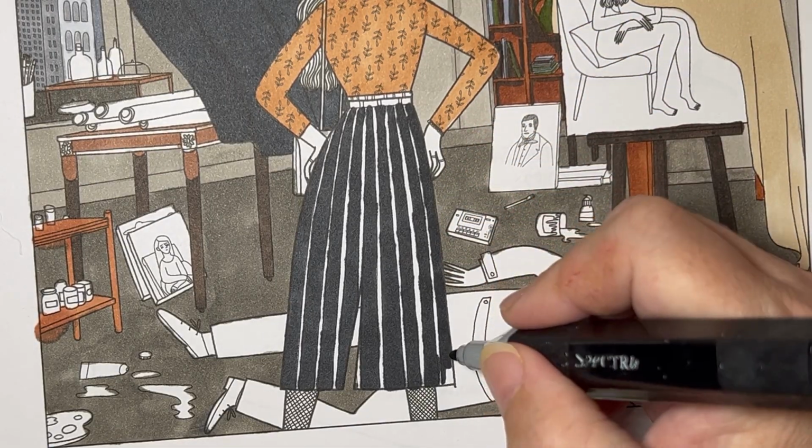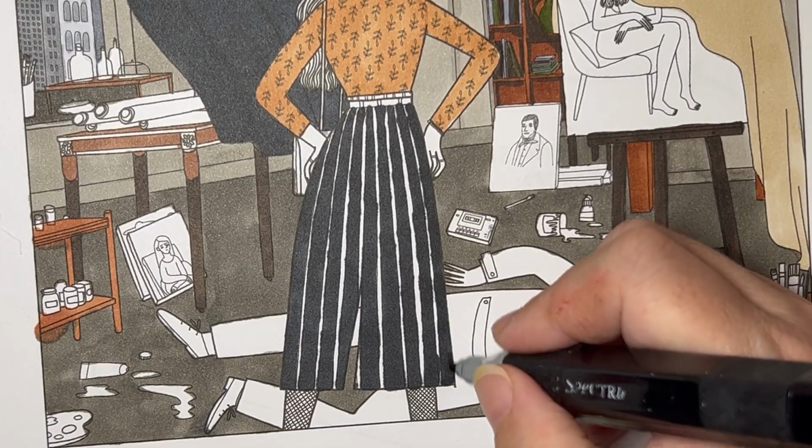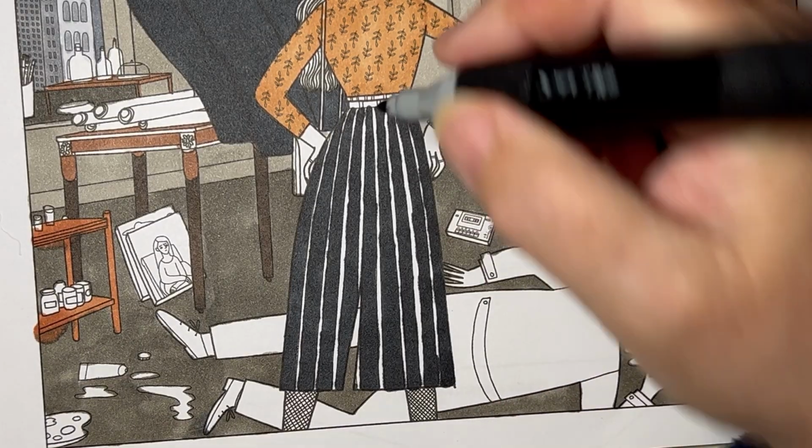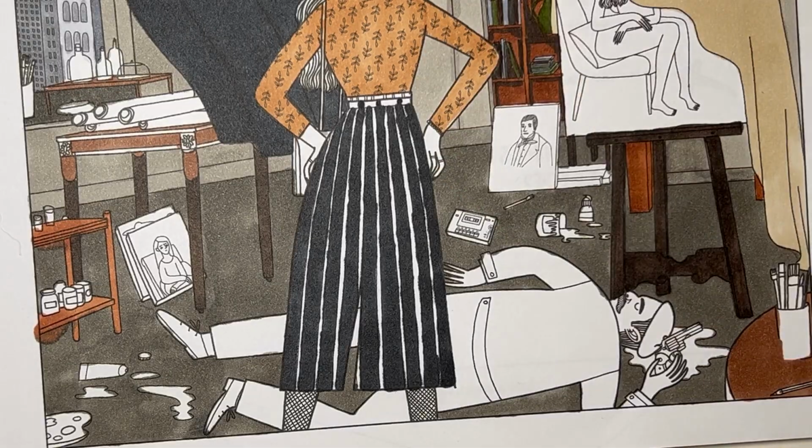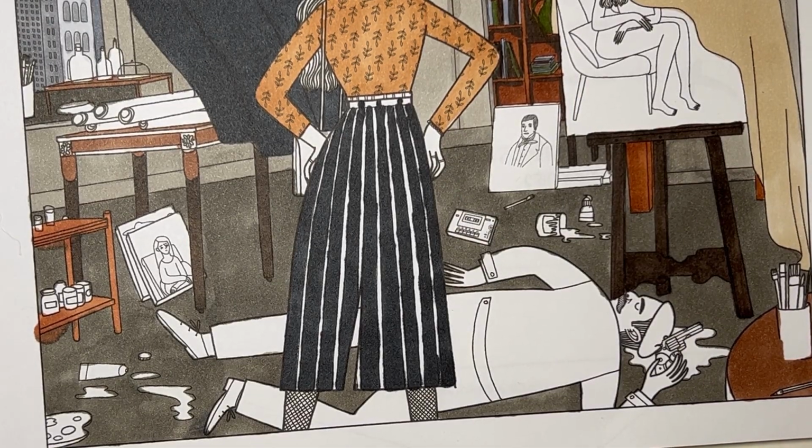Interesting. Oh, there's the tape recorder. We're seeing the tape recorder now. And there's a spilled jar of paint next to it. And then the gun in his hand, his other hand, with the blood on the floor. What do you make of that?